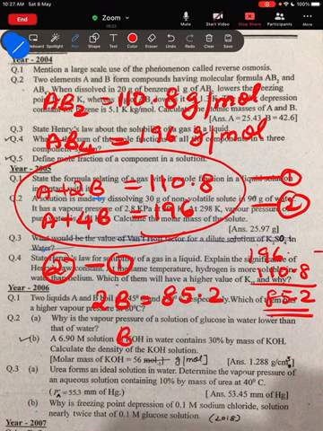So B is equal to 85.2 divided by 2, that is 42.6. So B you got. This is the atomic mass of B.